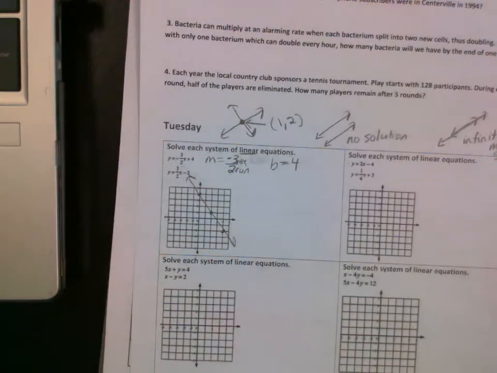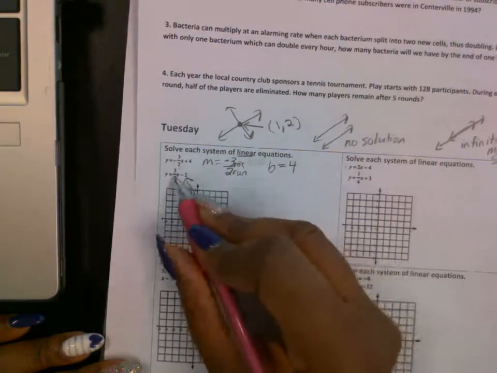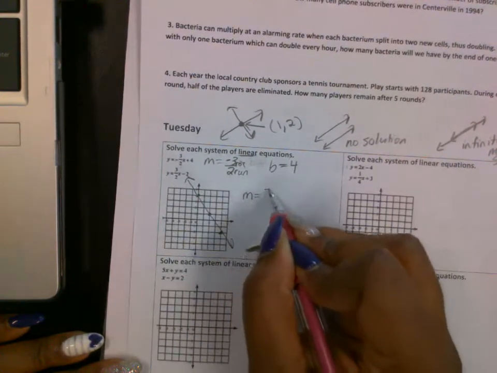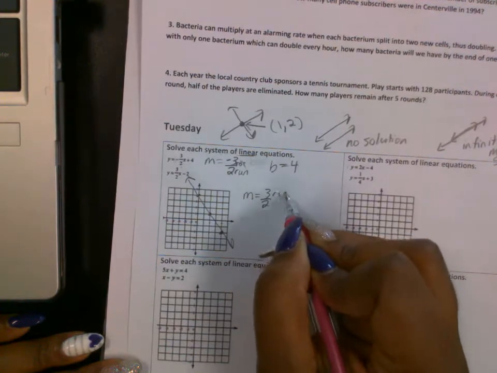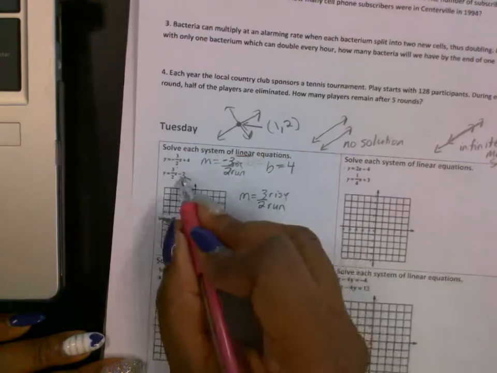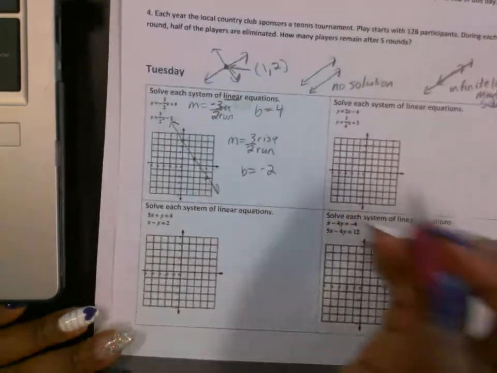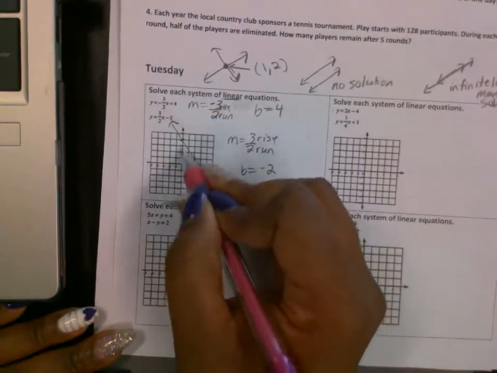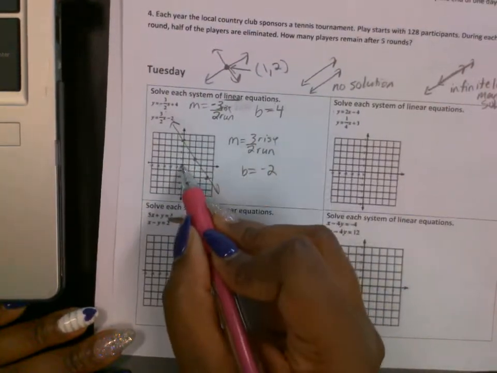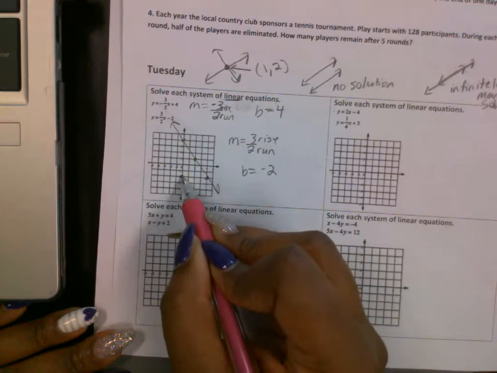Now we're going to graph the other equation to see where those lines cross. So here my slope, my m, is 3 over 2. This is my rise. This is my run. And my y-intercept, the number that has no variable attached to it, is negative 2. So we are going to find negative 2 on the y-axis. This is your y-axis here. This is 0. Negative 2 is down 1, 2. This is where I start.